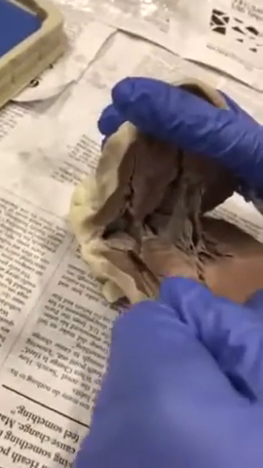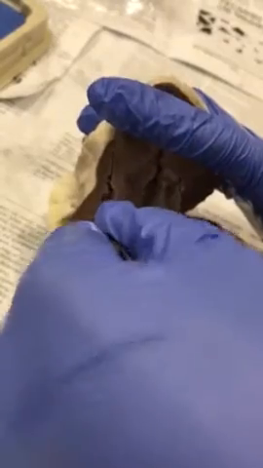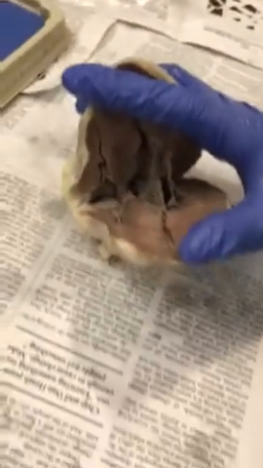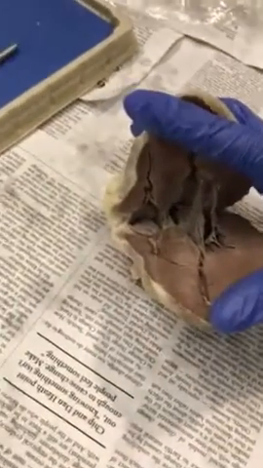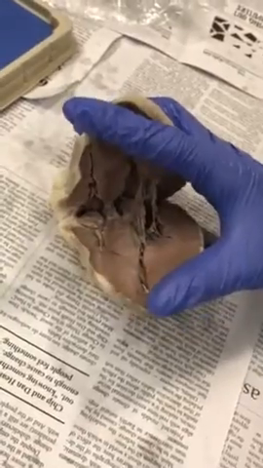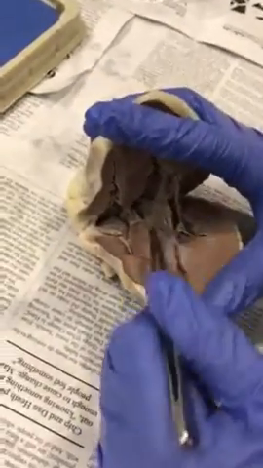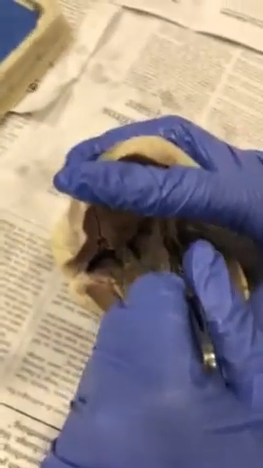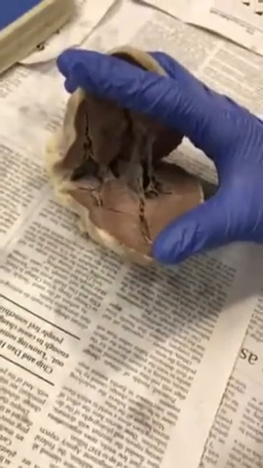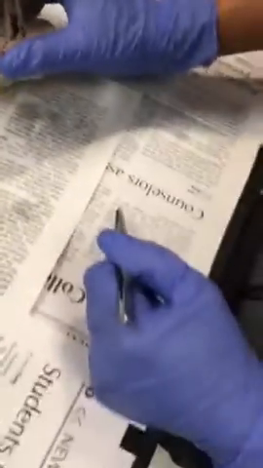I see the tricuspid valve, which was slightly cut, with three flaps right here, here, and over here. What that does is prevent backflow into the right atrium as blood flows into the right ventricle. And then the bicuspid valve, also known as the mitral valve, is right here. You can see the two cusps. It prevents backflow into the left atrium as blood flows into the left ventricle.